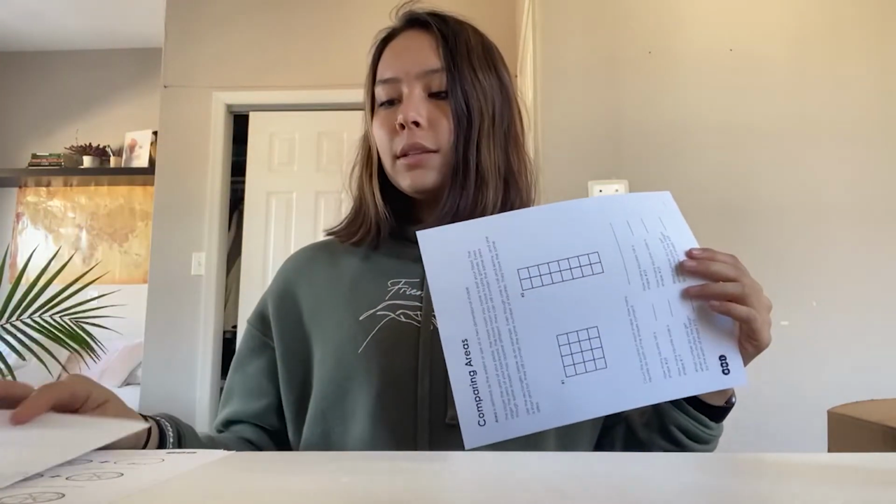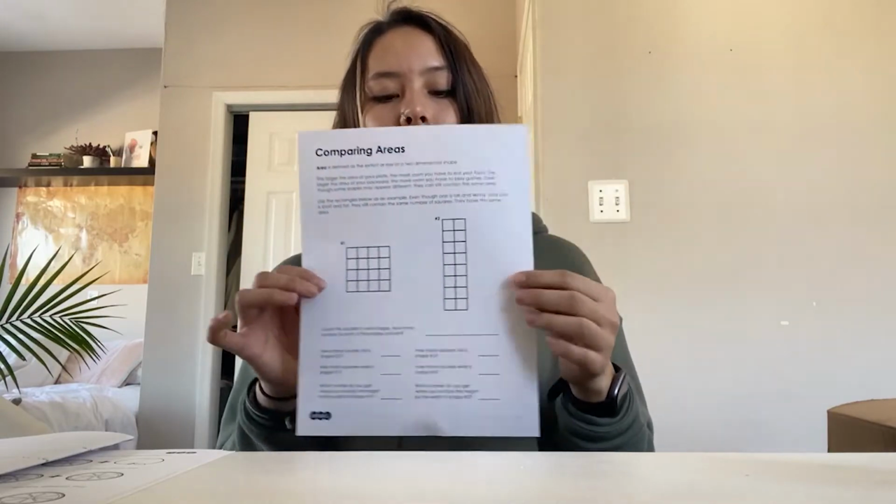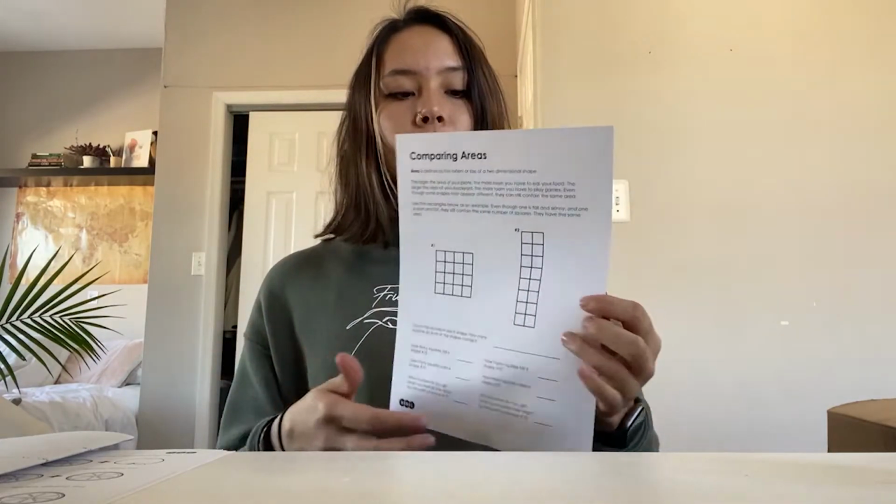And so we're going to be using this handout that will be on our blog, and it's on our YouTube, and it's called Comparing Areas. So print it out or just follow along in the video, and we're going to learn about the different areas.